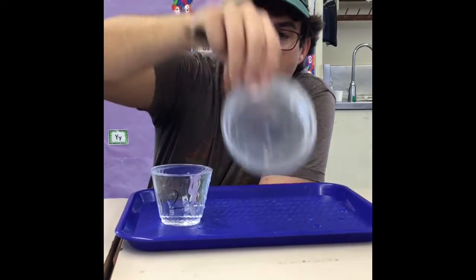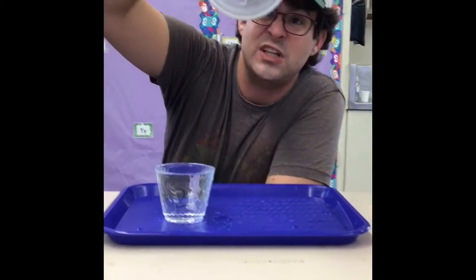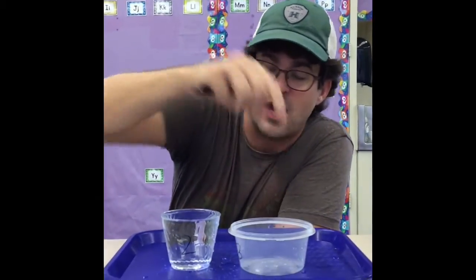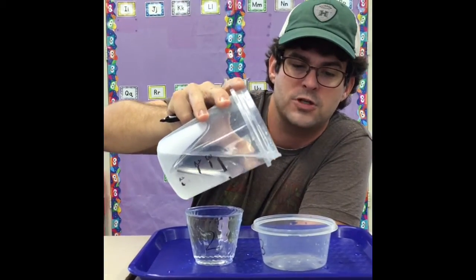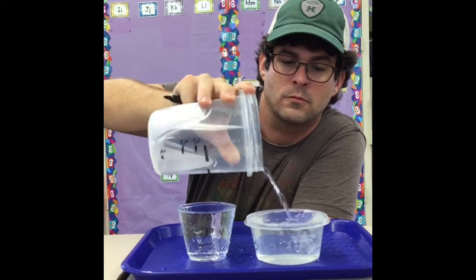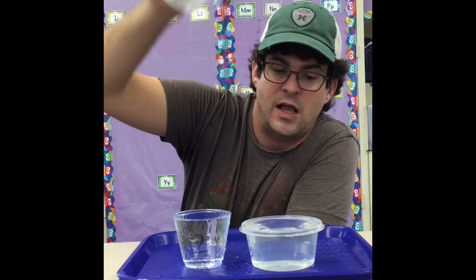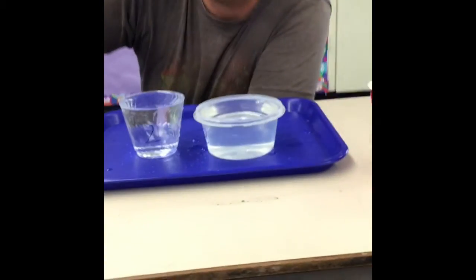But if we look at the bottoms of them, and for this one, I don't know how you're going to look at the bottom of it. The bottom of this is real small. The bottom of this is really, really wide. So this cup actually holds way more water than cup number 2. And not a drop is spilled, and it's back to the top.